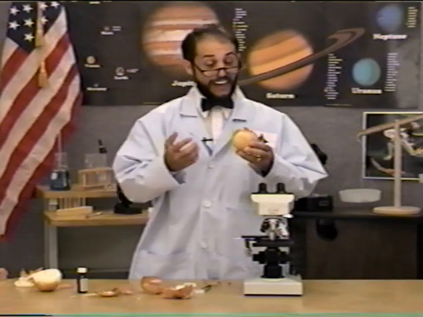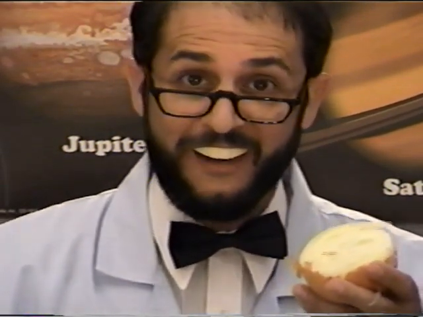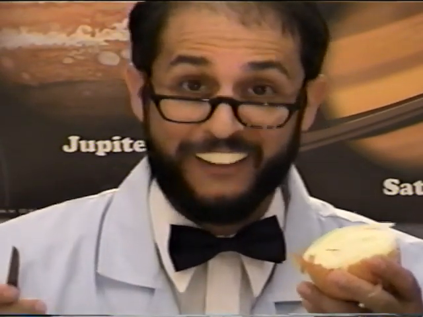Okay, I can't handle this. Hi, sorry, I don't usually cry about science, but I've just been cutting on this onion for our next plant cell observation procedure.